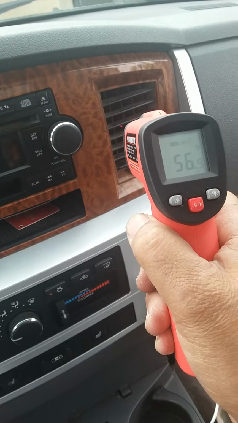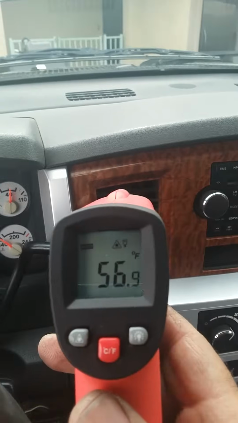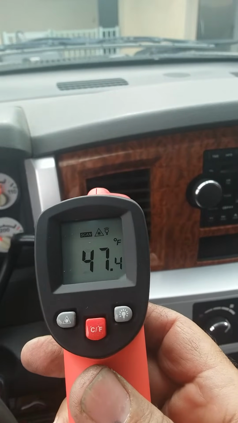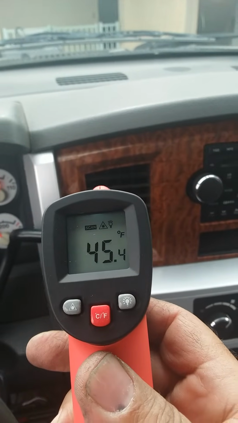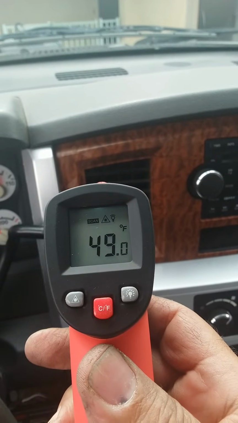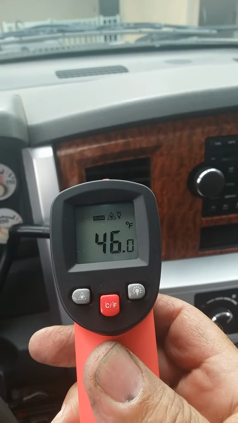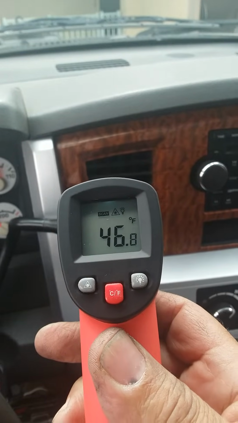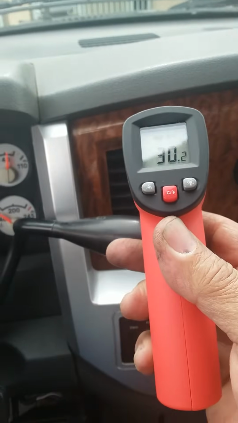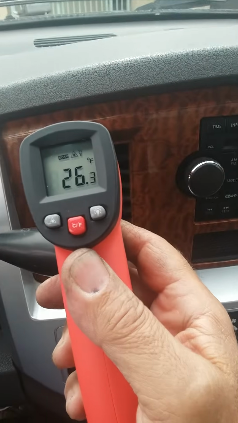But the right side never works as good as the left side. It makes no sense whatsoever. None. So right now I'm at 47 and it's declining. It's going down. See, so right now it's going down, 43. I had it earlier down to about 20. There it goes. It's at 25.